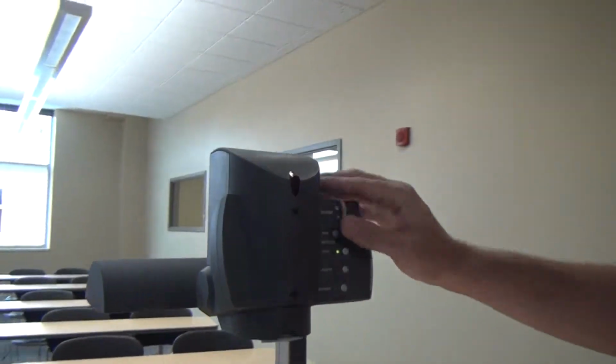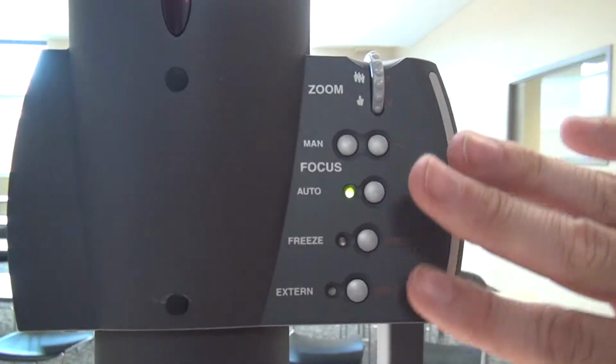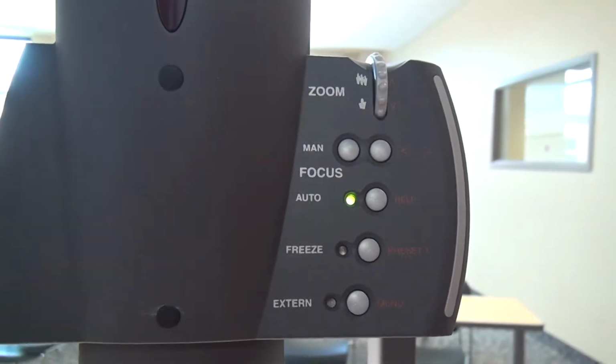Our advanced functions are right up here by the camera. Zoom in and out using the zoom wheel. You have a manual and autofocus and some other options here. You want to leave that on autofocus unless you're doing something very active underneath there.